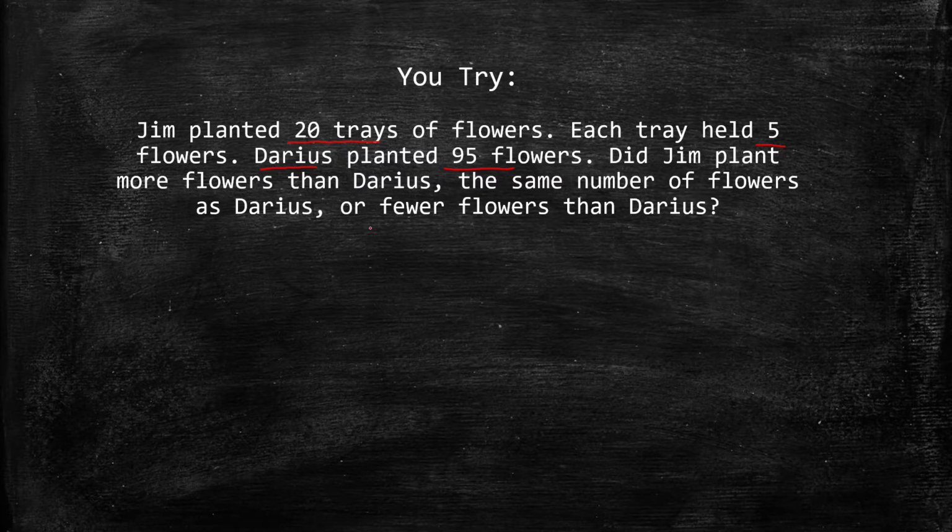Now, more than likely, your teacher is going to want to see how you figured out the answer, not just writing, well, they had the same number of flowers. Well, how did you get to that point? Okay, so pause this and try it yourself, and then we'll go over it.